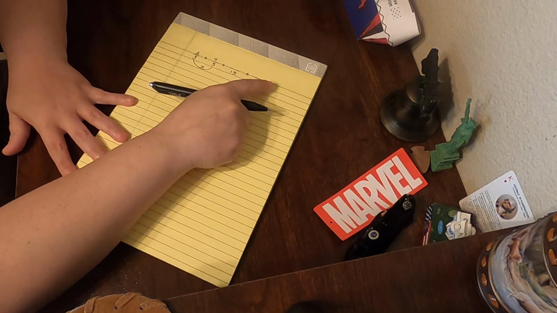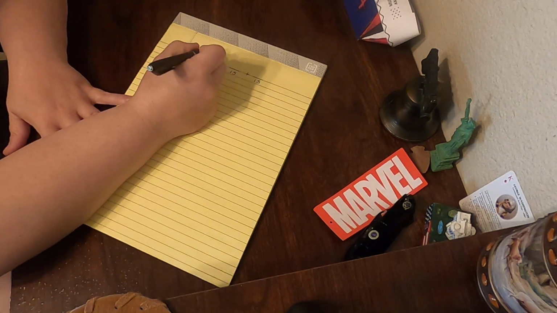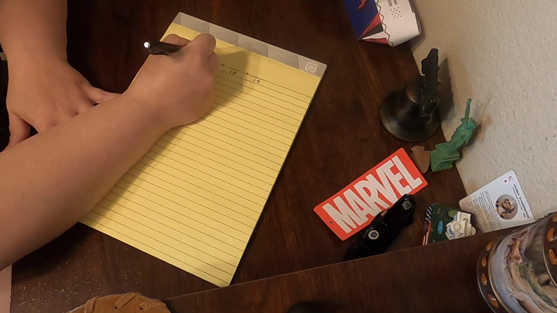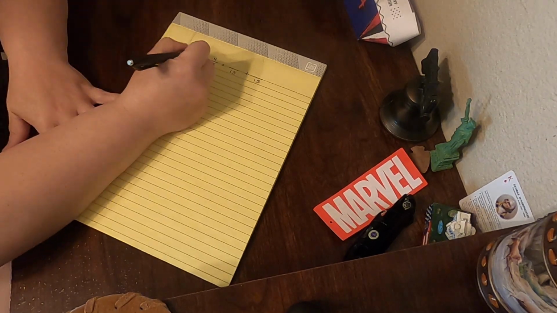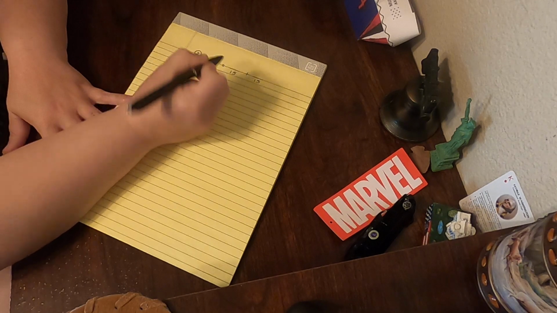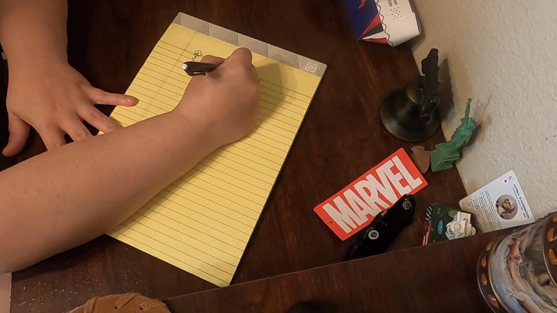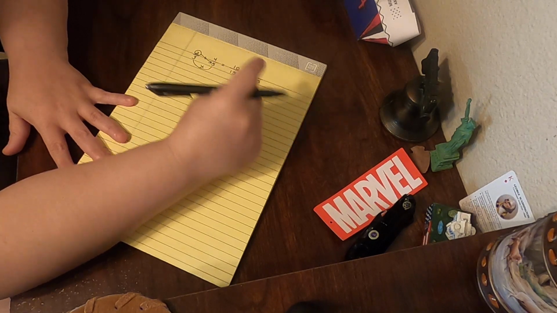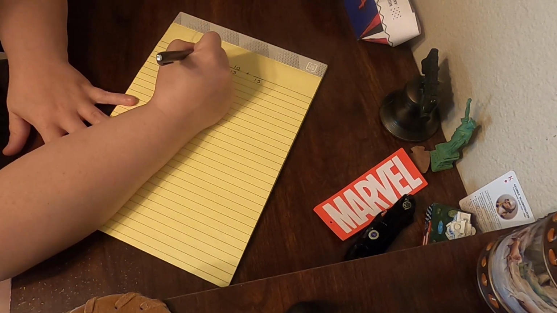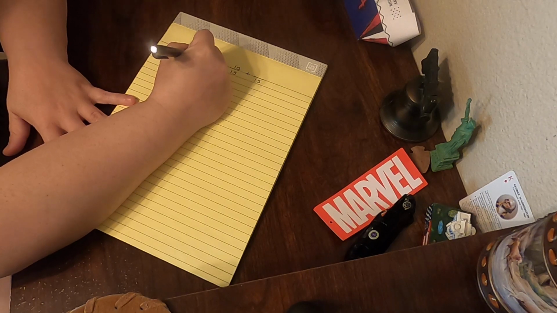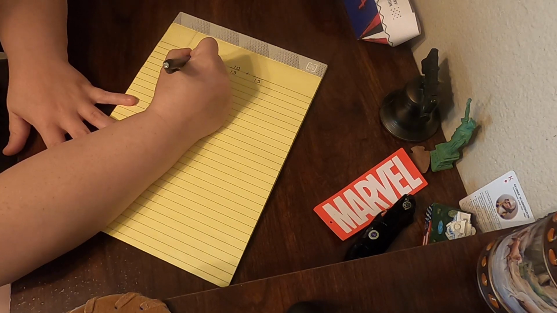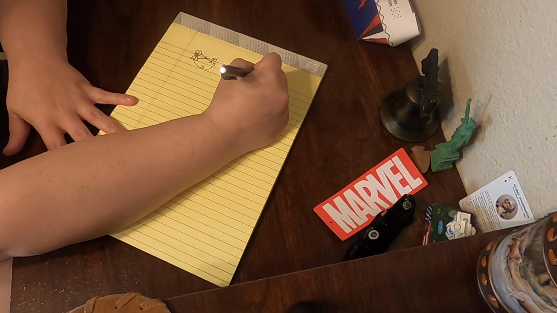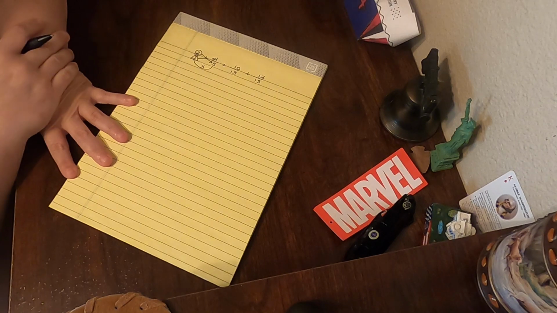Now, to get your numerators, we're going to cross multiply of sorts. So the first thing you're going to do is you're going to say this 2, and you're going to go 2 times 5. So 2 times 5 is 10. So that's your first one. Then you're going to do the same thing, but the opposite direction. So 3 times 4 is 12. So the 12 goes there.